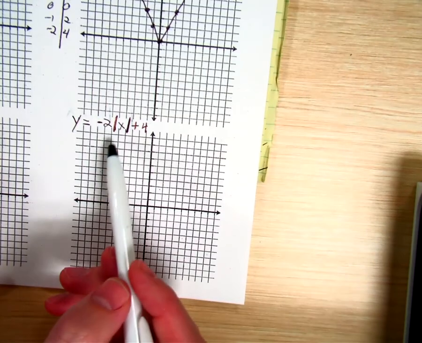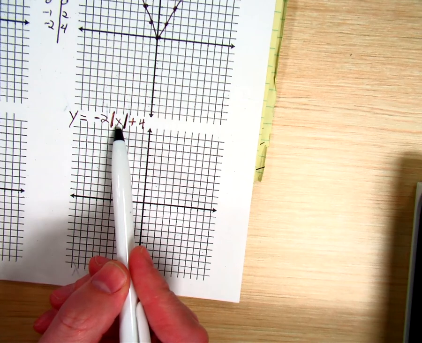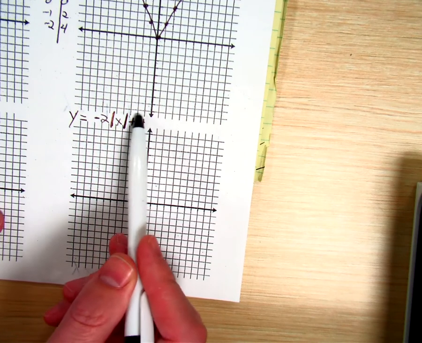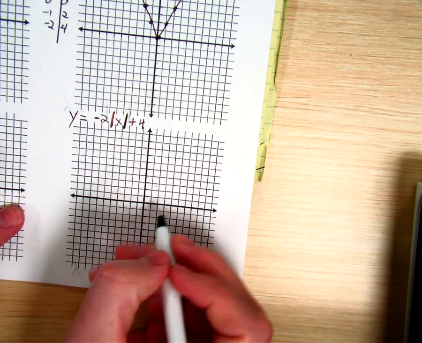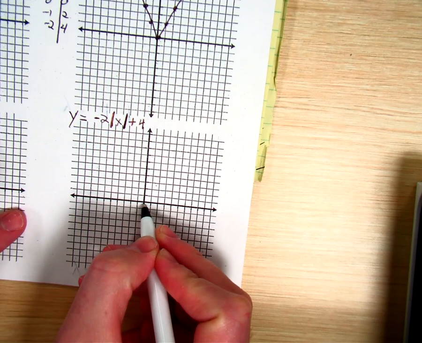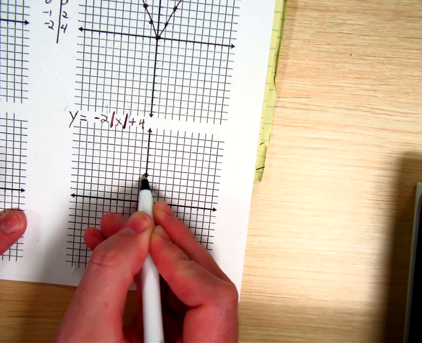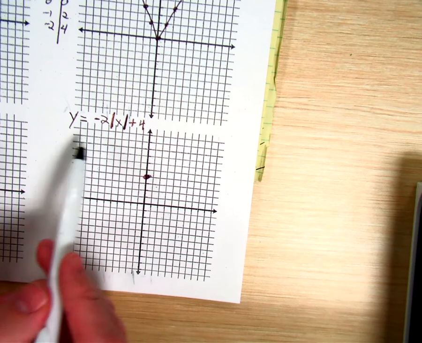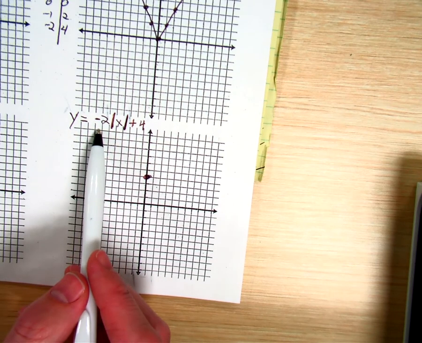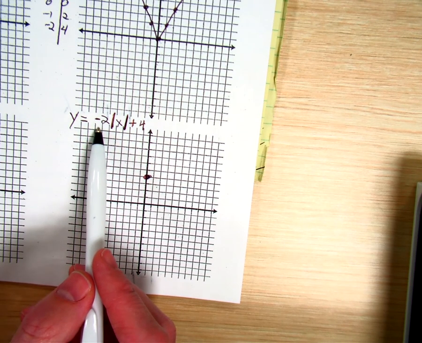Okay, this one, there's nothing on the inside, so there's no left and right. We have a big plus 4 on the outside. So I'm not moving left and right at all, but I am going to go up 4: 1, 2, 3, 4. We just talked about how the multiplier on the outside is your slope in both directions.